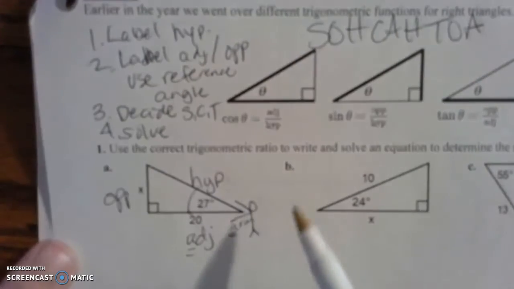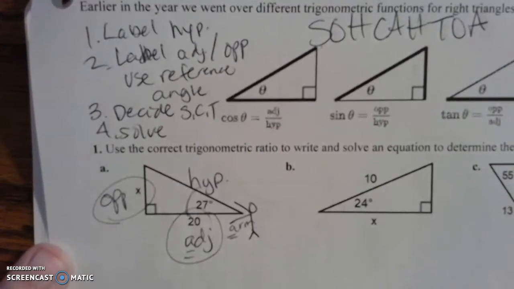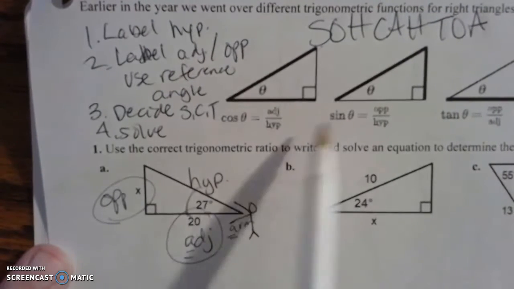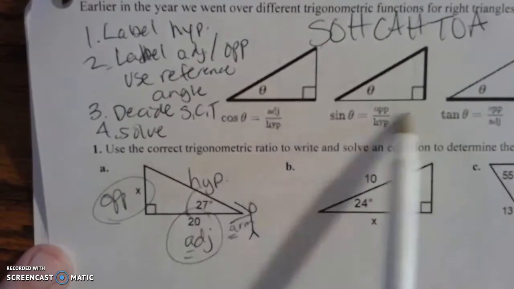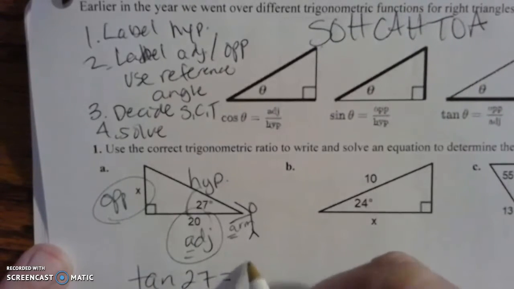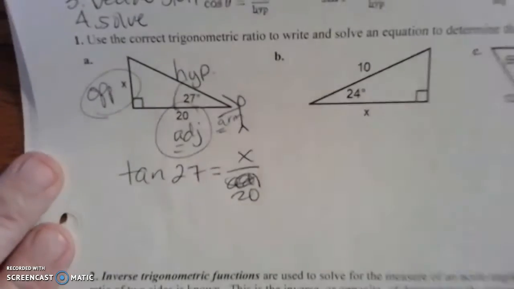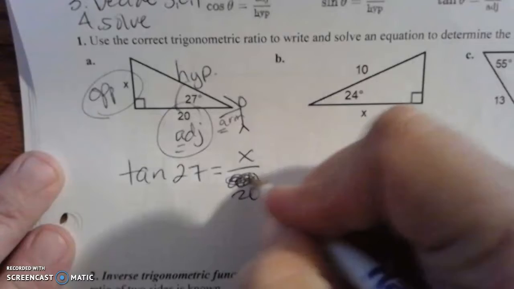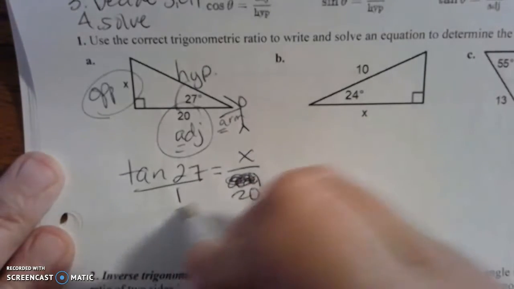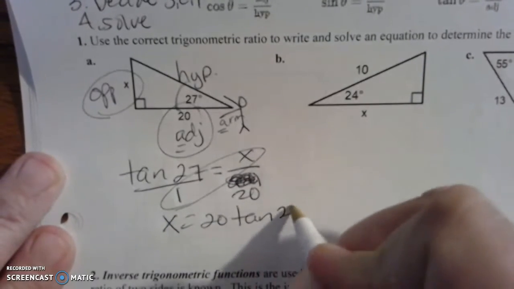Because I have adjacent and opposite, I do not have hypotenuse. So therefore it's not sine or cosine. It's tangent. So we're going to go tangent 27 equals opposite over adjacent. Oops, I should put 20 in there. Opposite over adjacent. I'm going to set this up. I'm going to do cross products. X equals 20 times tangent 27.